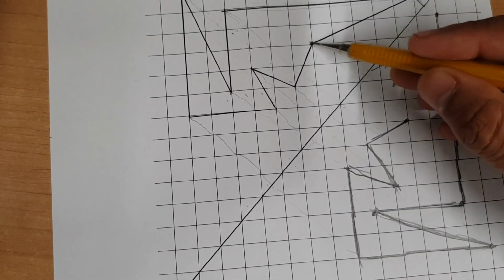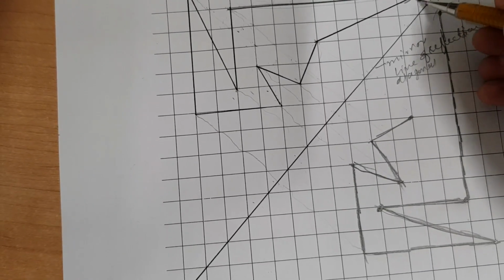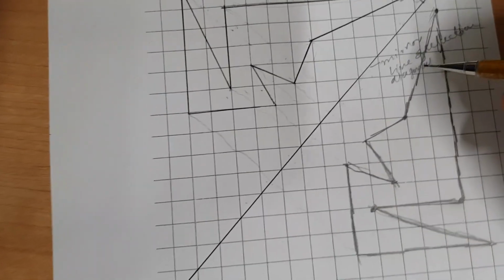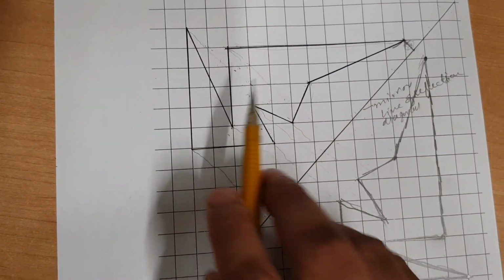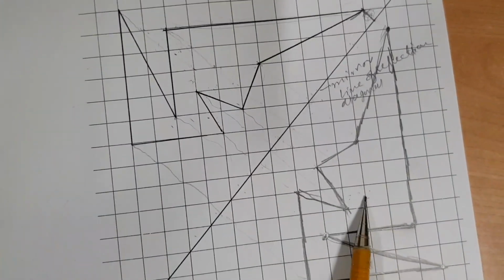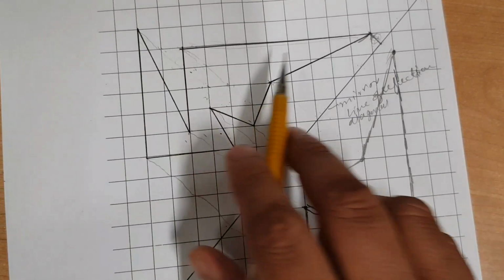And now since all the vertices are done, I will join this line, since this is the shape, this is not the corner, so I will mark this with this one. I got the complete reflection of this image on this side. This is the complete reflection because I marked all the coordinates, I marked all the spots, and then I drew the line and joined them.